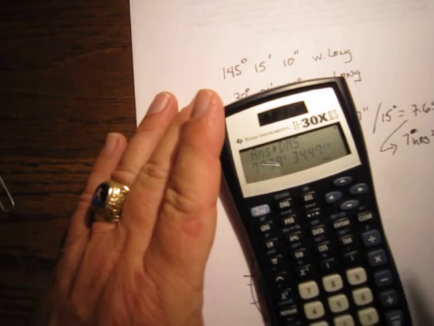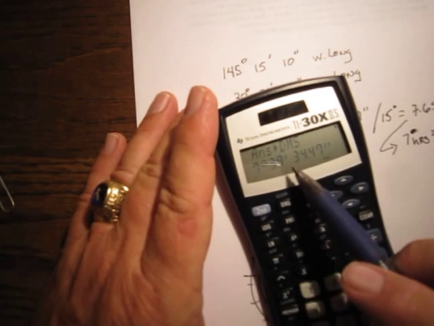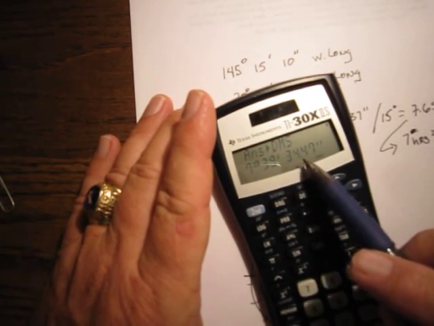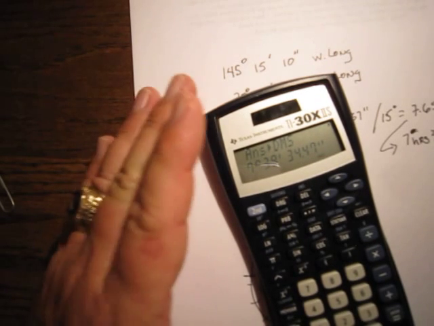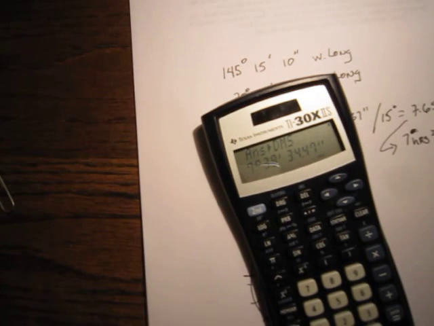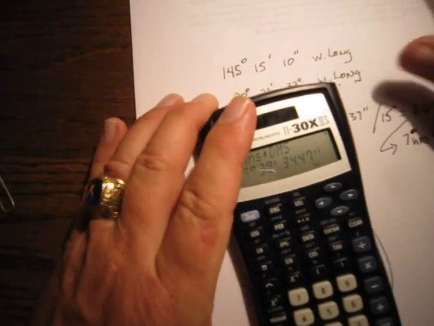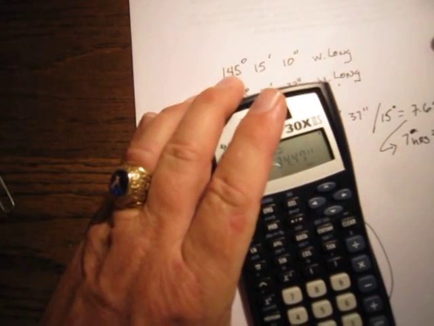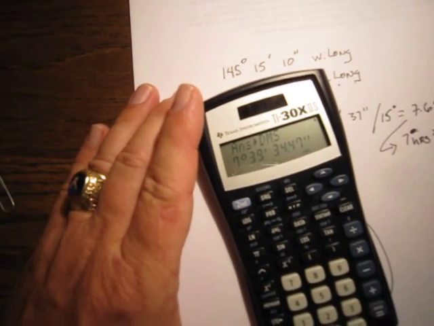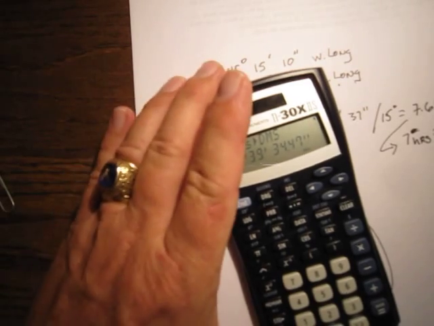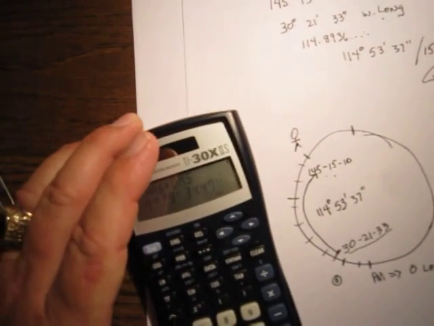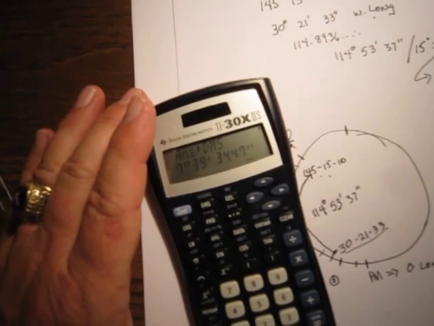One more time. 7 hours, 39 minutes, 34.47 seconds. All right. That is how you do that. That is how you work that up. Go over this again and again until you feel very comfortable with it. Make up some imaginary problems of your own to work.